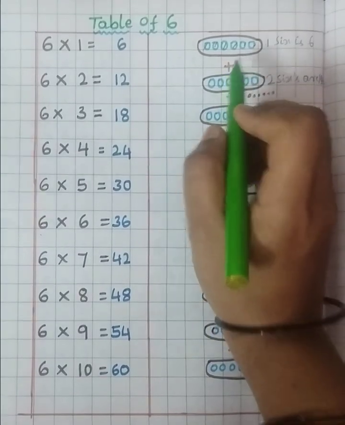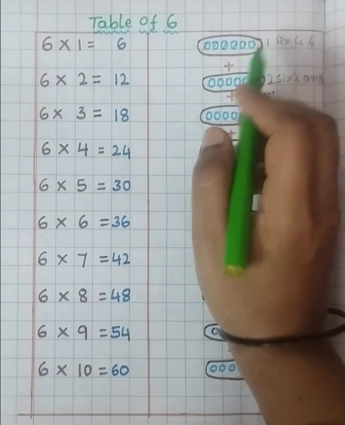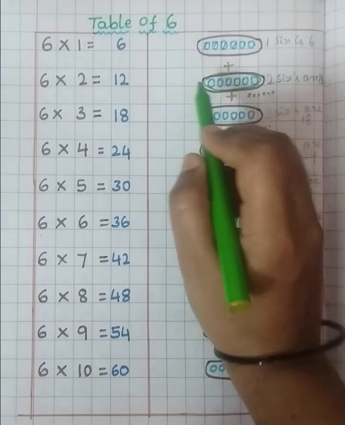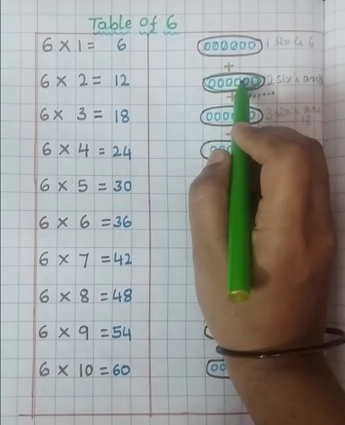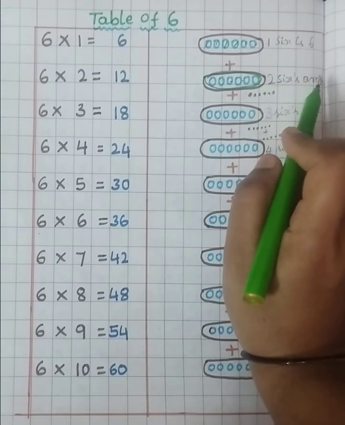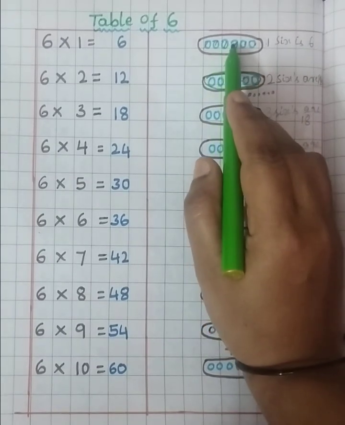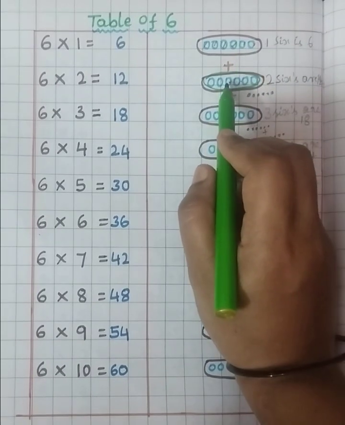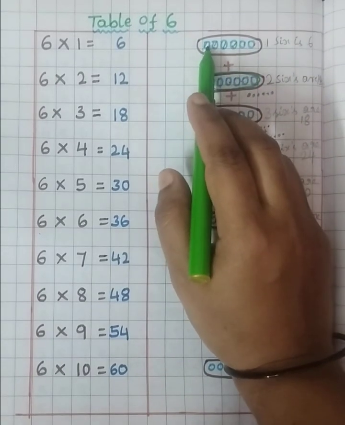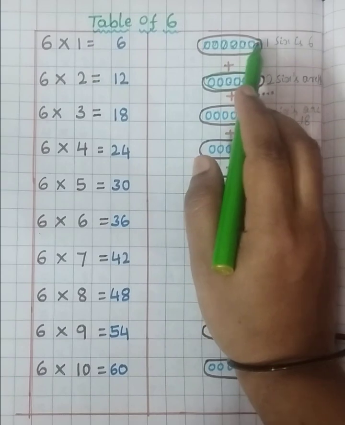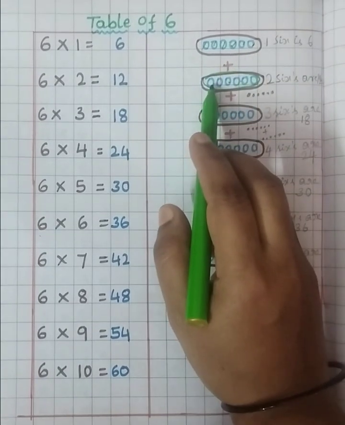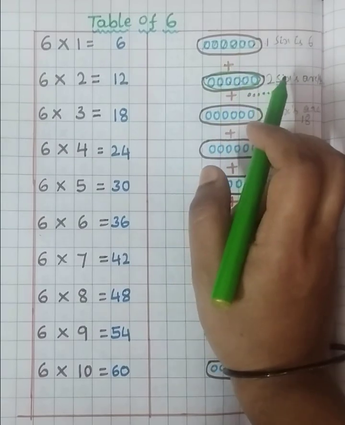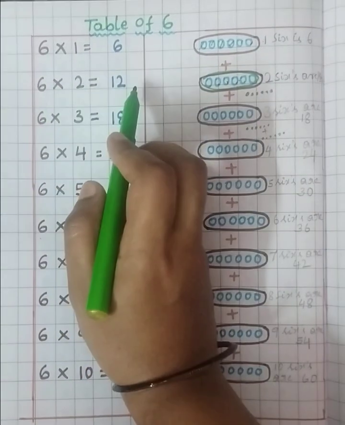So again, to this 1 6 we add one more group of 6 balls. 1, 2, 3, 4, 5, 6. Okay. 2 6 are 12. So we add 1 group of 6 balls with another group of 6 balls. So 1, 2, 3, 4, 5, 6 plus 7, 8, 9, 10, 11, 12. So 6 plus 6 is equal to how much? 12. So 6 twos are 12.